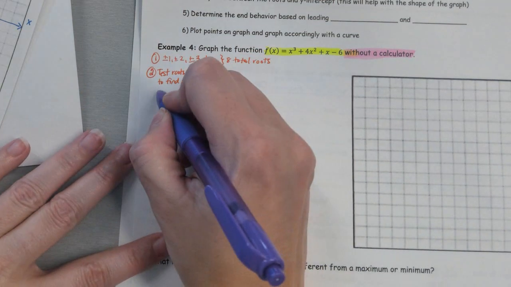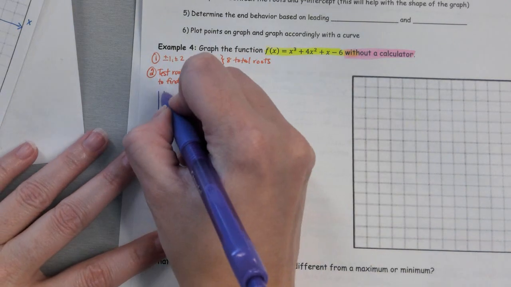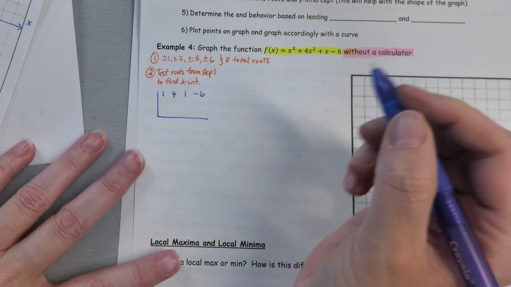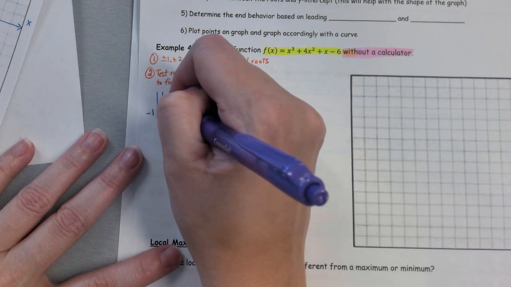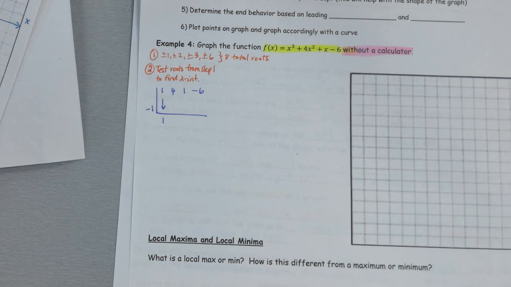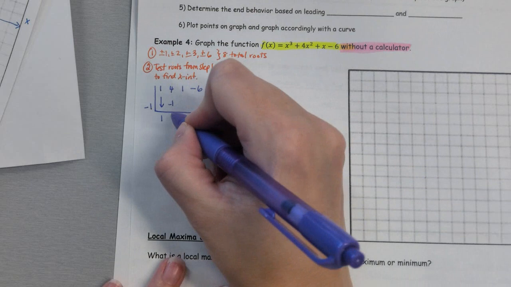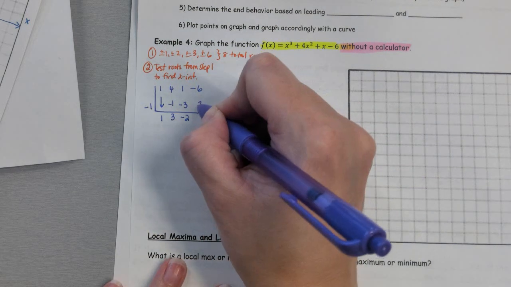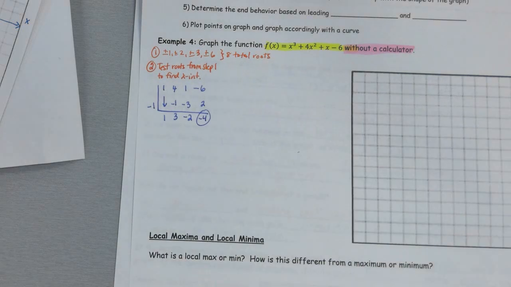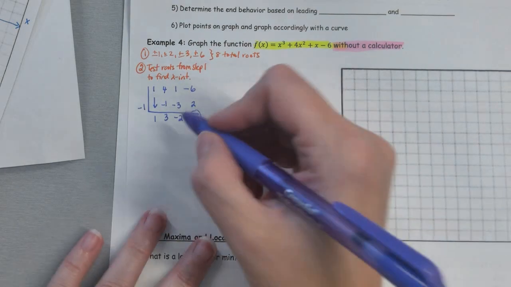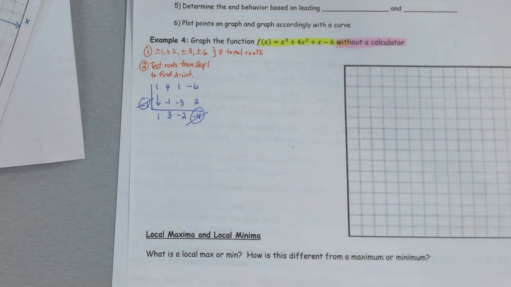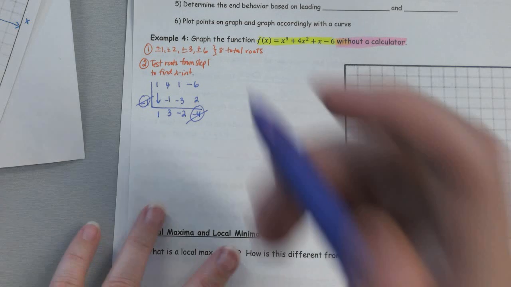So I'm going to set up my synthetic division. So my coefficients are 1, 4, 1, -6. Okay, and how do I know if -1 is an x-intercept? What would happen? Yeah, the remainder would be 0. Very good. So this is -1, 3. 3 times -1 is -3, -2. This would be +2. Okay, so my remainder is not 0, which means this is not an x-intercept. Okay, that's okay. Let's go to the next one.